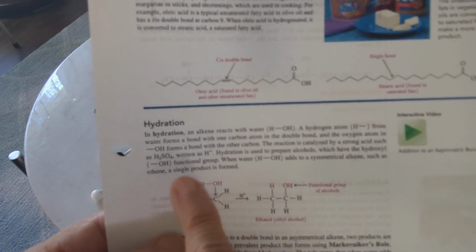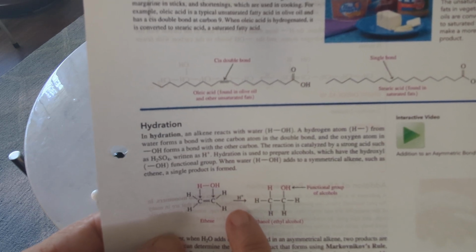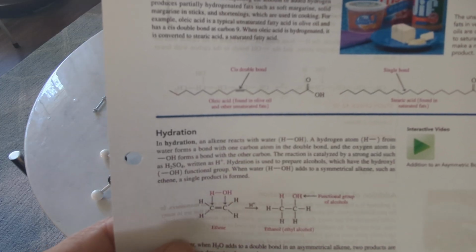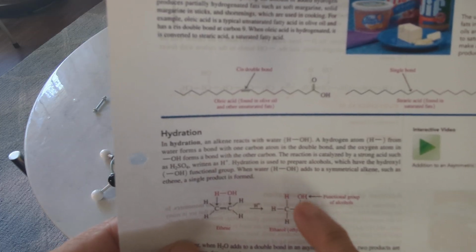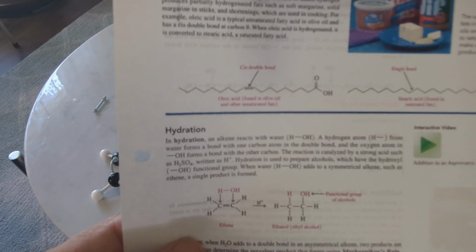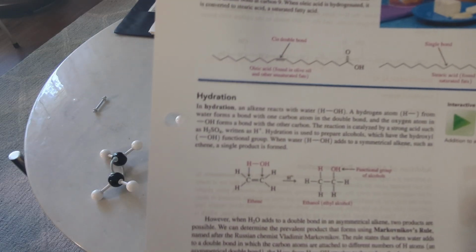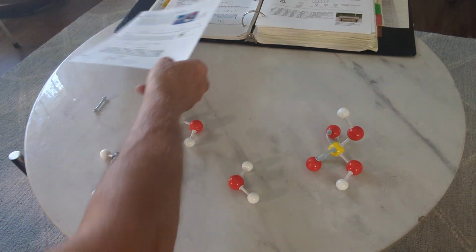And I'll just briefly go through this. In the presence of a catalyst, which in this case is H2SO4, the water molecule reacts to form ethanol. Okay, the double bond is broken, and a single bond is formed, and an alcohol is the result. This book doesn't go through the reaction mechanism, and my objective is to use the chemical kit to show the mechanism, okay?